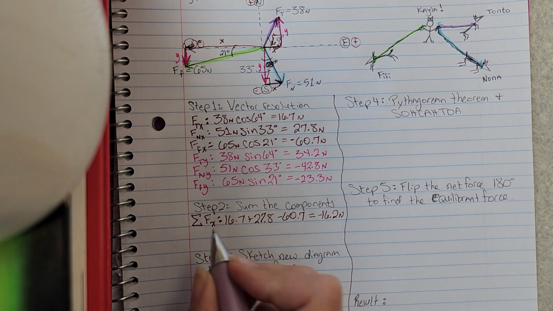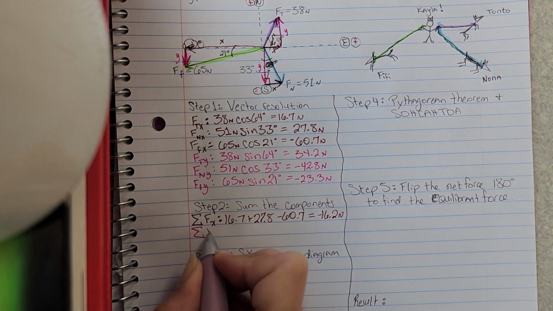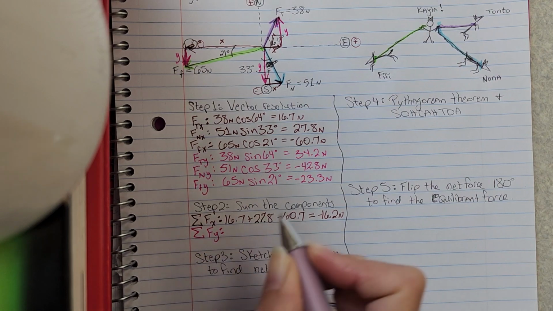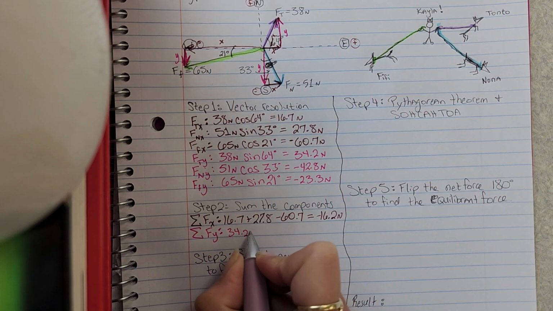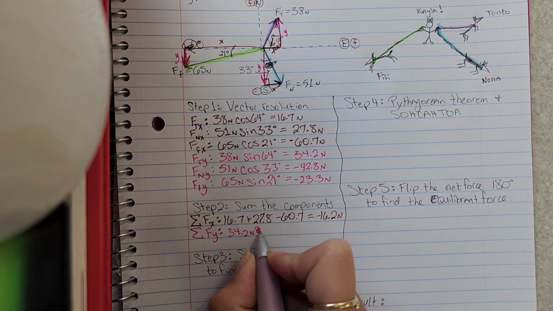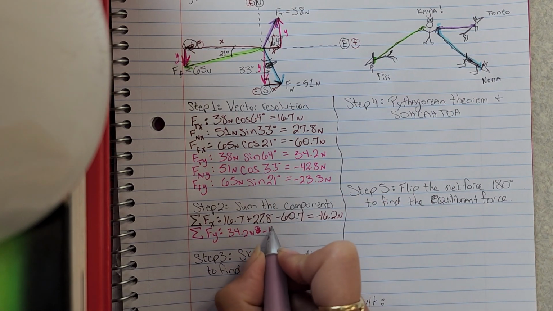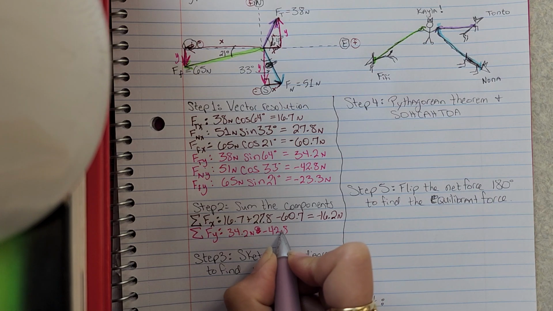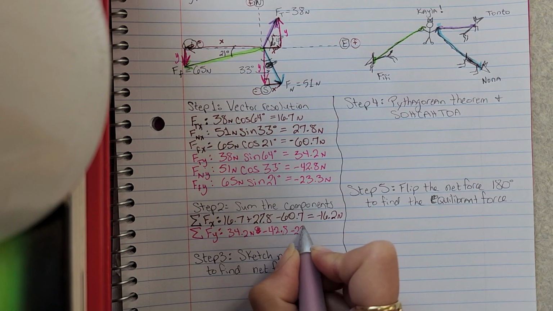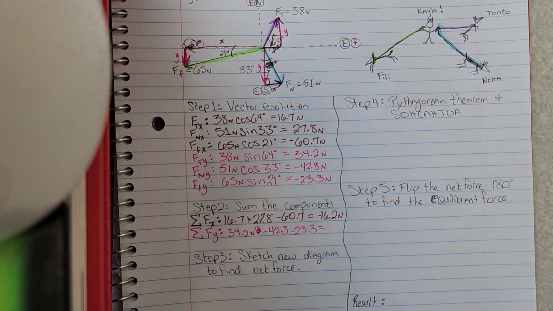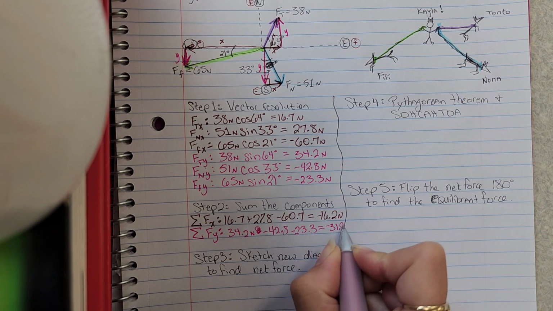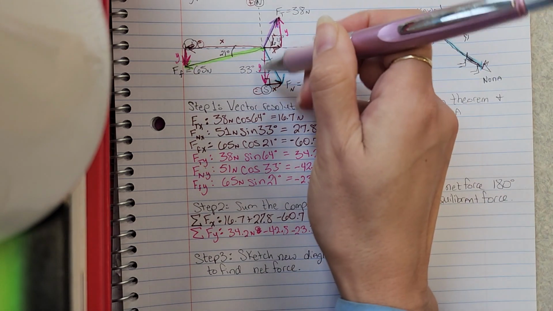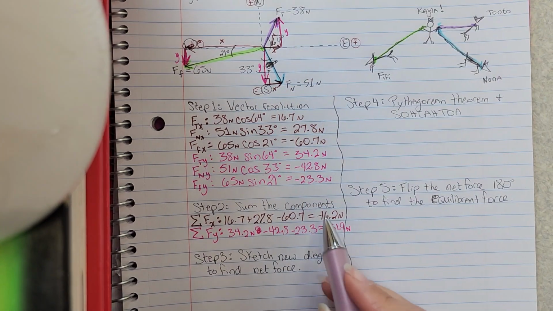Then the y components are summed. We have 34.2 newtons plus or minus 42.8 minus 23.3. The sum of the forces in the y direction is negative 31.9 newtons. So she's being pulled downward more than she is upward.